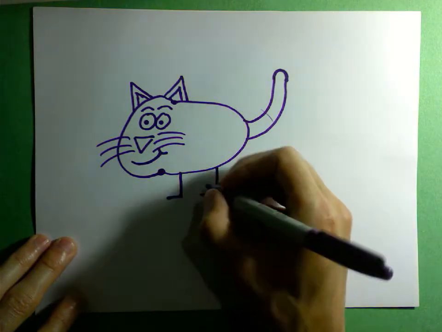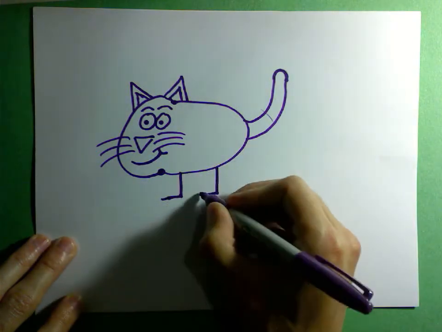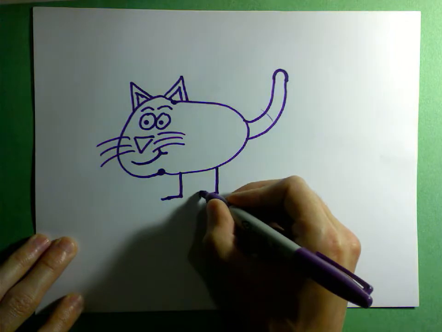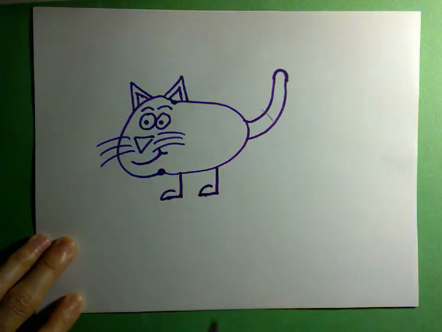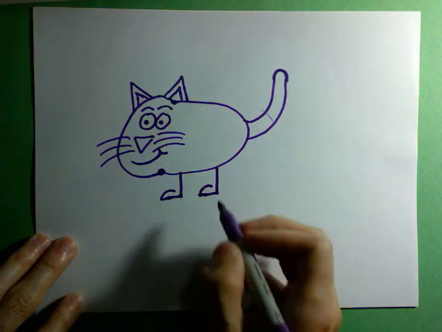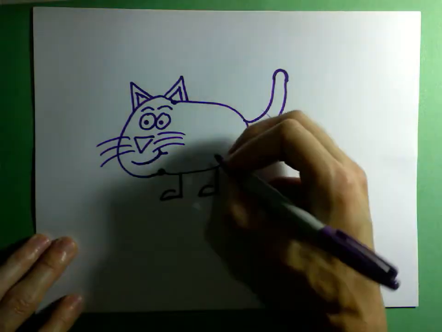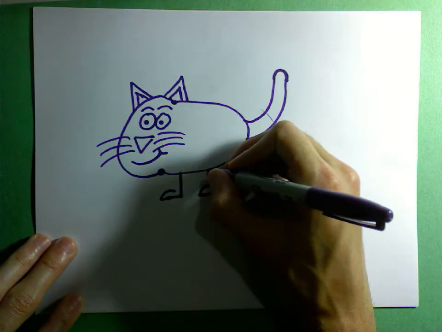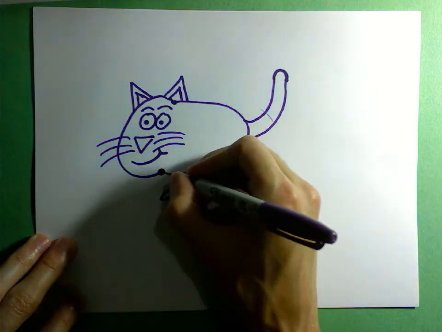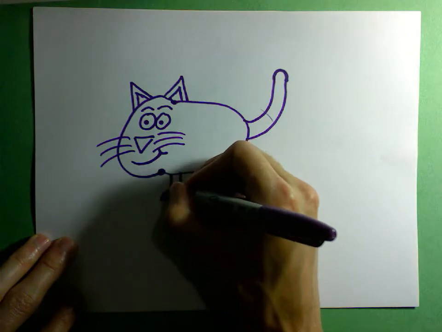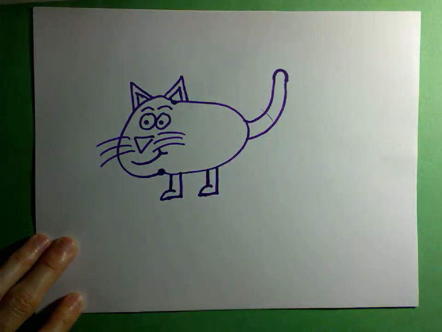And then to make the paws of my cat, I'm going to draw this little curved line that goes right at the bottom of the letter L, another curved line like this. That's going to start to make the paw for my cat. And then a nice line that comes down right on top of the cat's foot, or right on top of the cat's paw, like that.